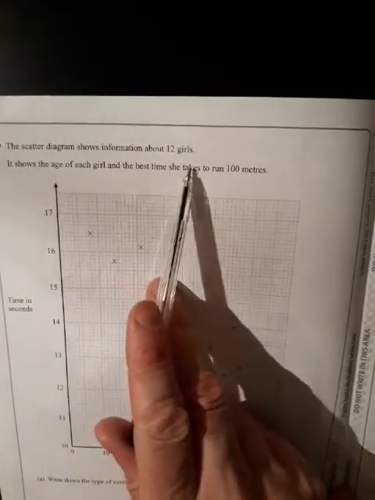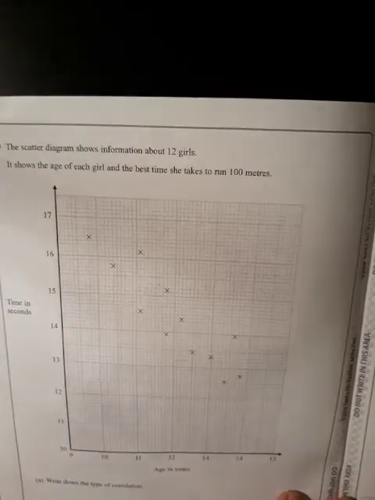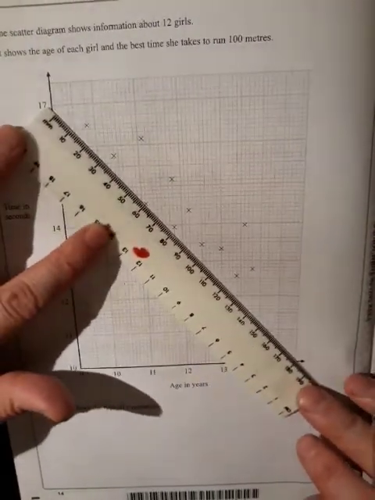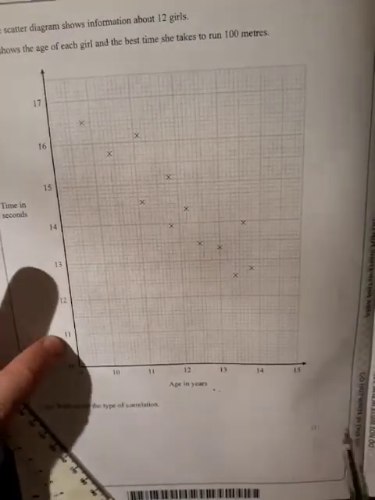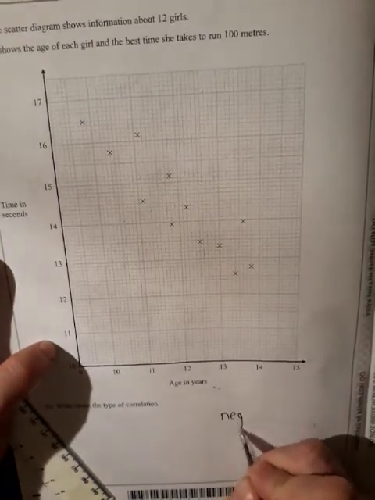I want to read this carefully now. A scatter diagram shows information about 12 girls. It shows the age of each girl and the best time she takes to run 100 meters. Write down the type of correlation. Well, hopefully you'd be dying to draw on a line of best fit here, which you can do with a ruler, which we'll do in a moment. You can see that the crosses are all going in this sort of direction, from top left to bottom right. So as age is increasing, time is decreasing, and we know that if crosses go in this sort of pattern, that is a negative correlation.